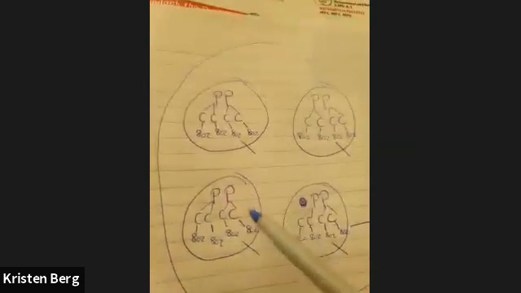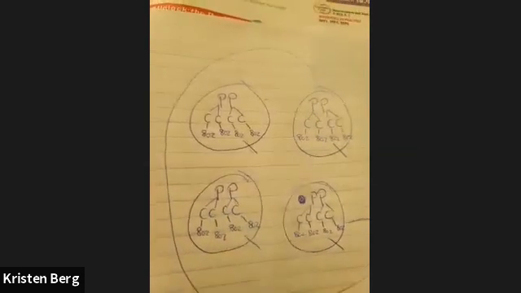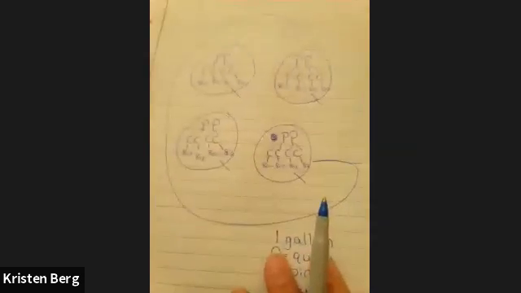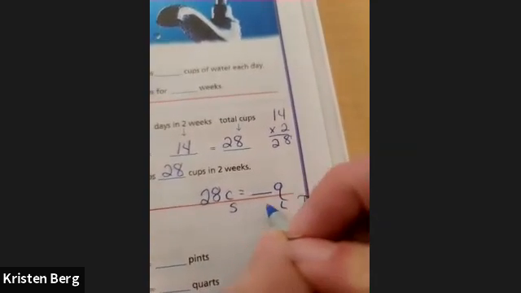So which one is bigger, 1 cup or 1 quart? A quart is definitely bigger, because there are 4 cups in a quart. So this is large and this is small. We are going to spell out SOLD, which means we are going to divide.